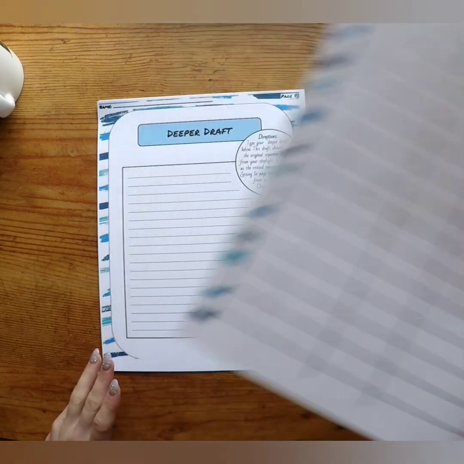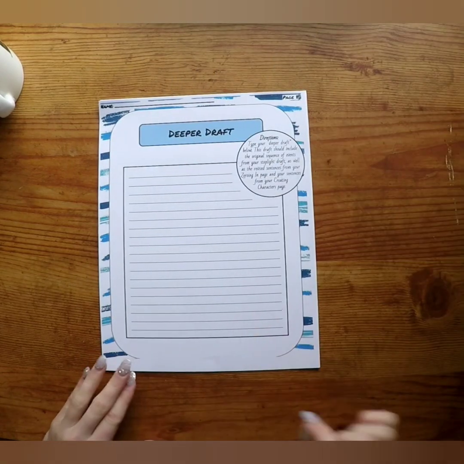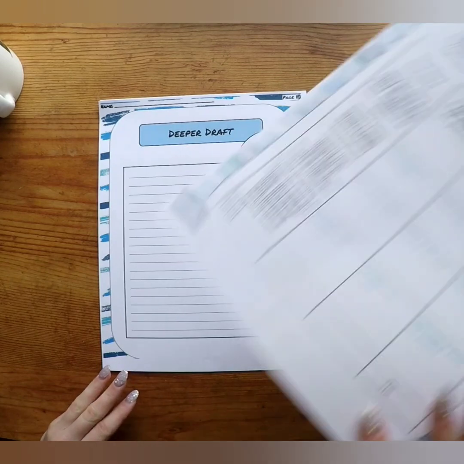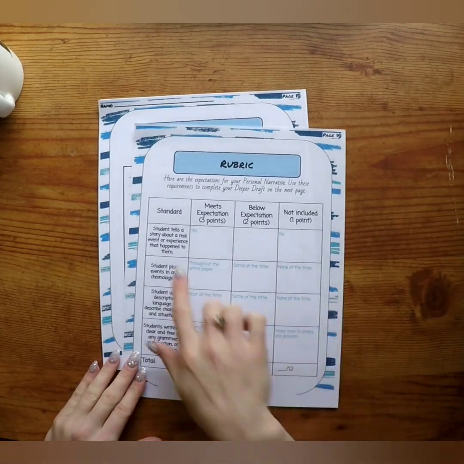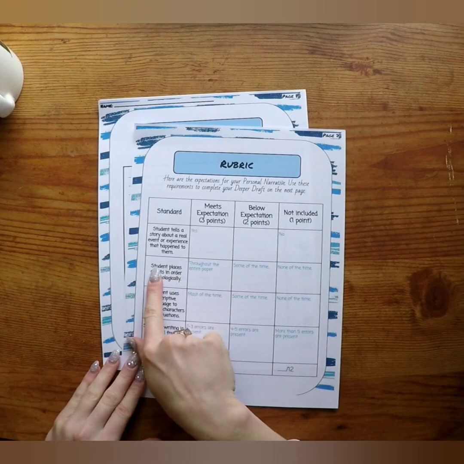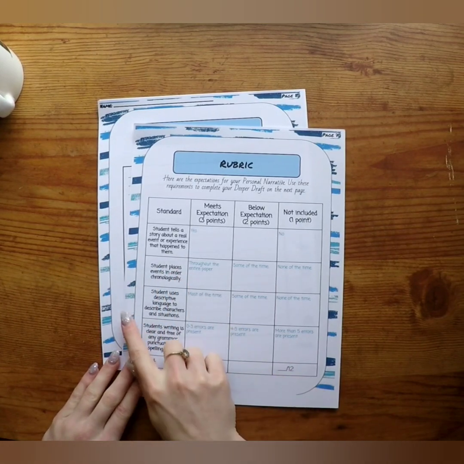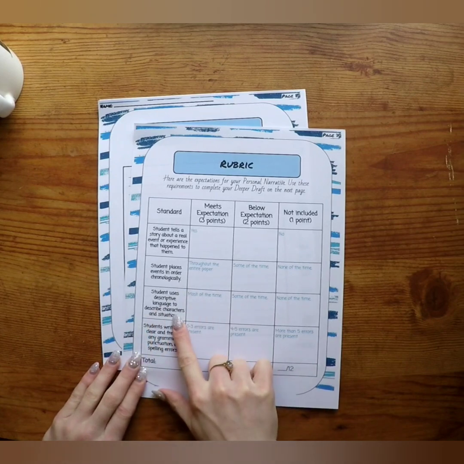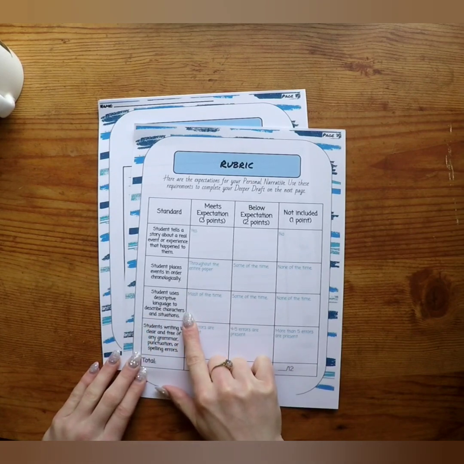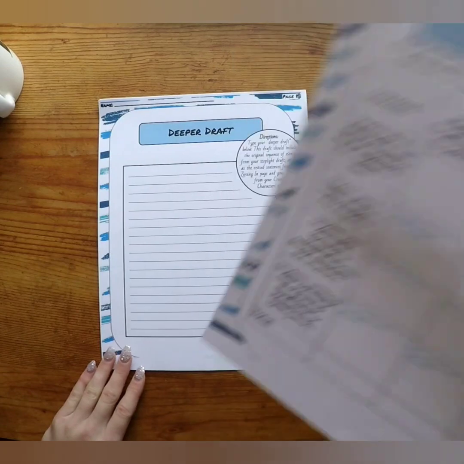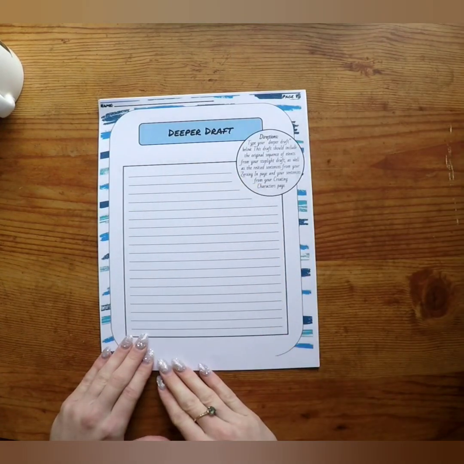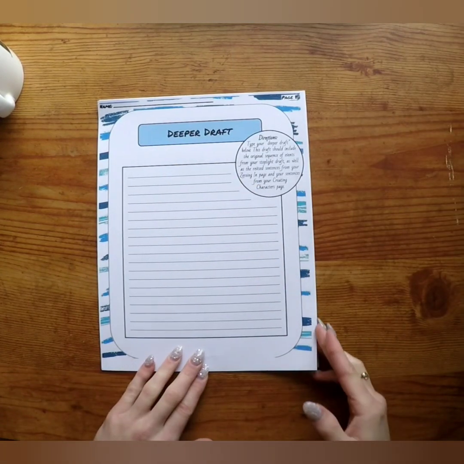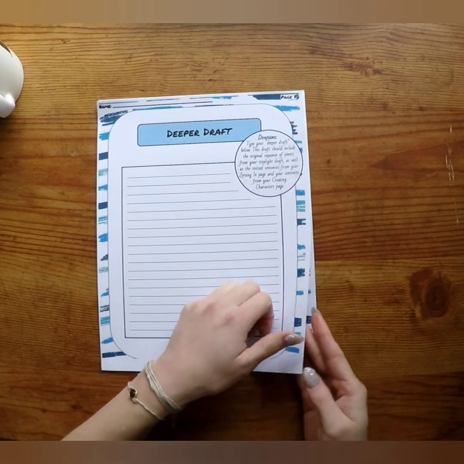So when they come to meet with you, they will take their deeper drafts, and you are going to be looking at the content parts of the rubric. So student tells a story about a real event or experience that happened to them. Student places the events in order chronologically, and then student uses descriptive language to describe characters and situations. And so they're going to provide you the deeper draft. You're going to look at it and provide some feedback for them.